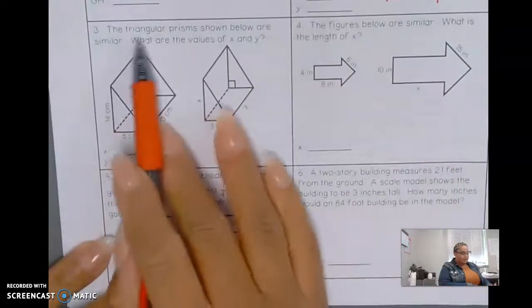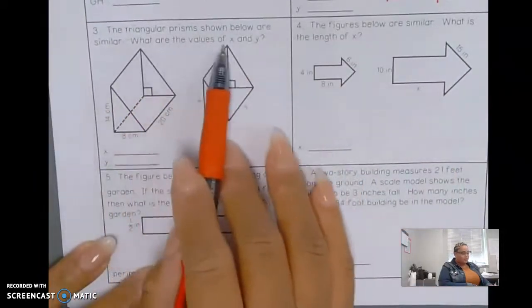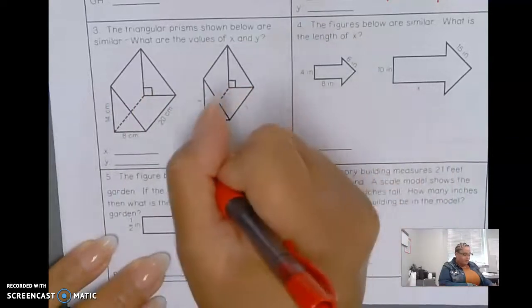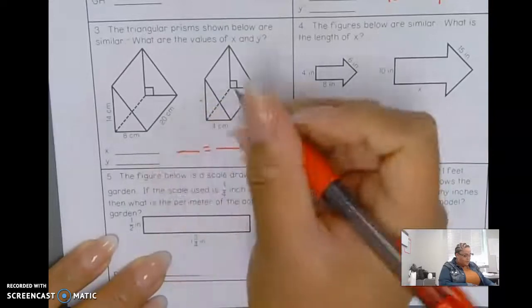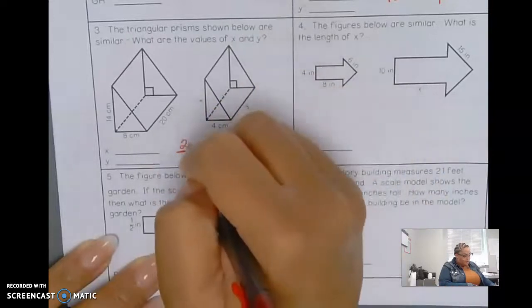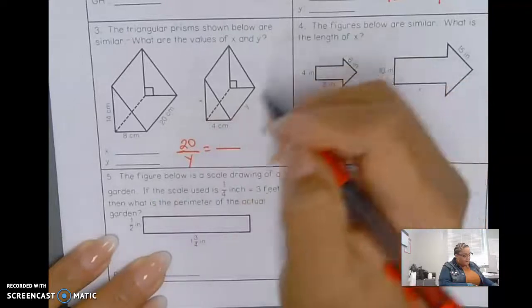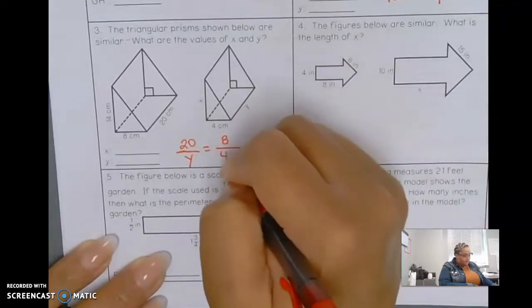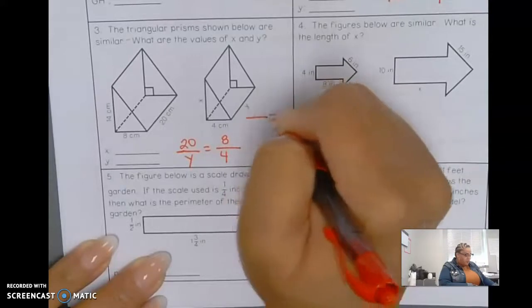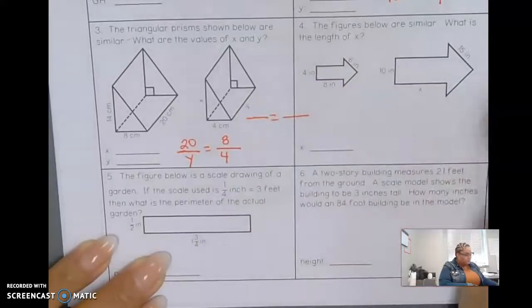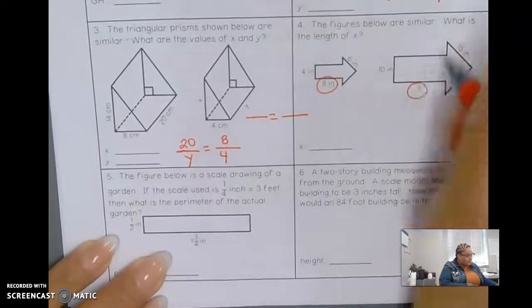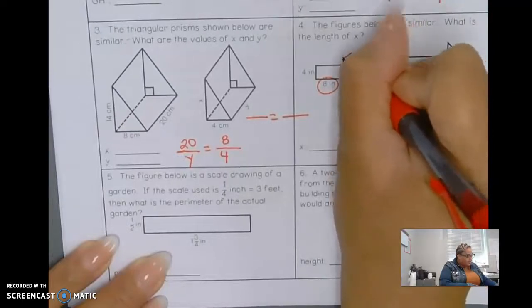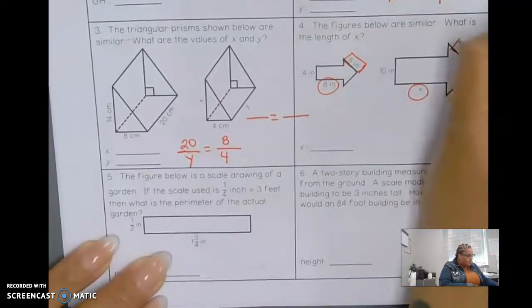Here, number 3. It says the triangular prisms shown below are similar. What are the values of x and y? And again, you need 2 proportions here. I'll say 20 and y, and 8 and 4. And then you get to figure out the other one. But you need x in there somewhere. And then what is x? This goes with that. And we could say this, should be a box, goes with this.